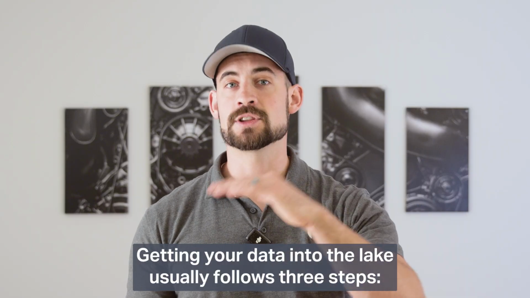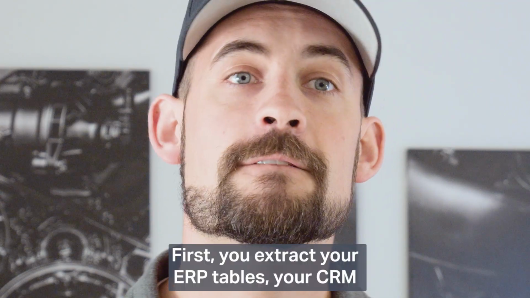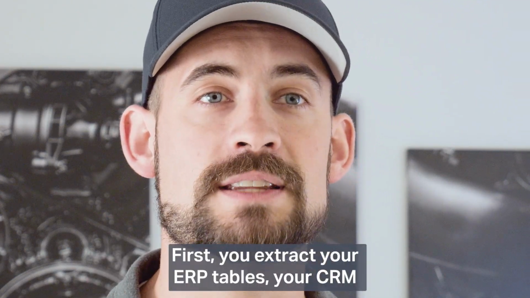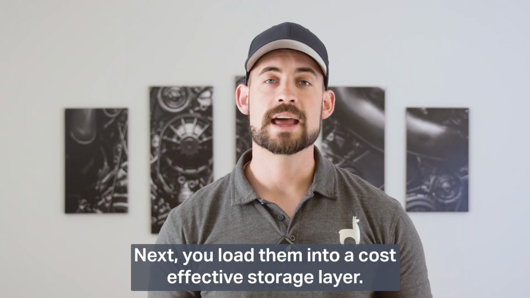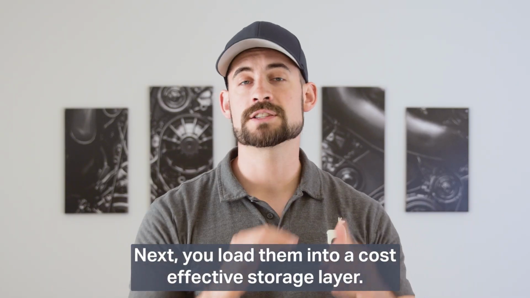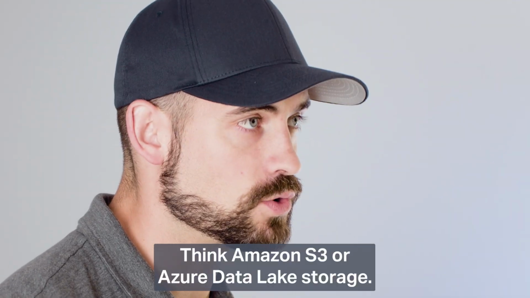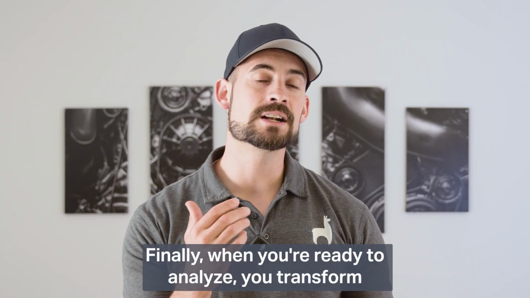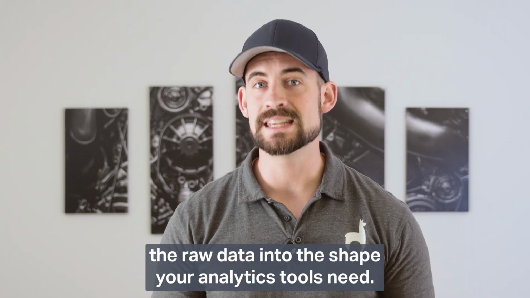Getting your data into the lake usually follows three steps: extract, load, and transform, often called ELT. First, you extract your ERP tables, your CRM records, and your website logs via connectors or scripts. Next, you load them into a cost-effective storage layer. Think Amazon S3 or Azure Data Lake Storage. Finally, when you're ready to analyze, you transform the raw data into the shape your analytics tools need.